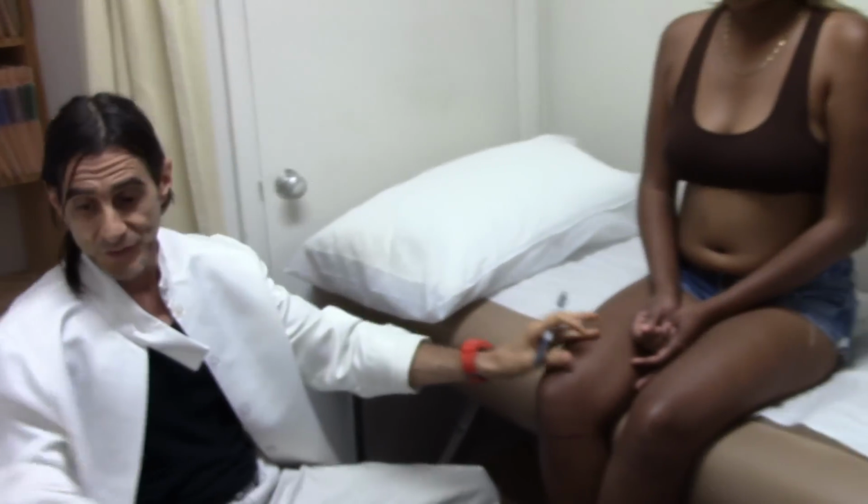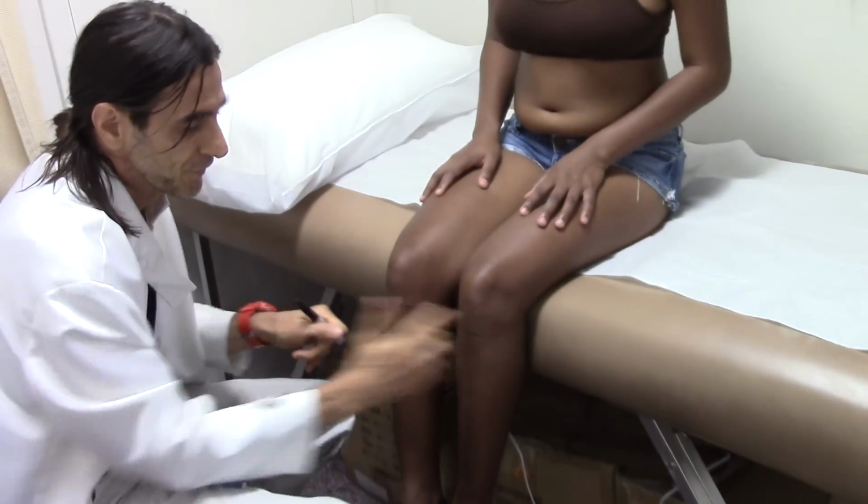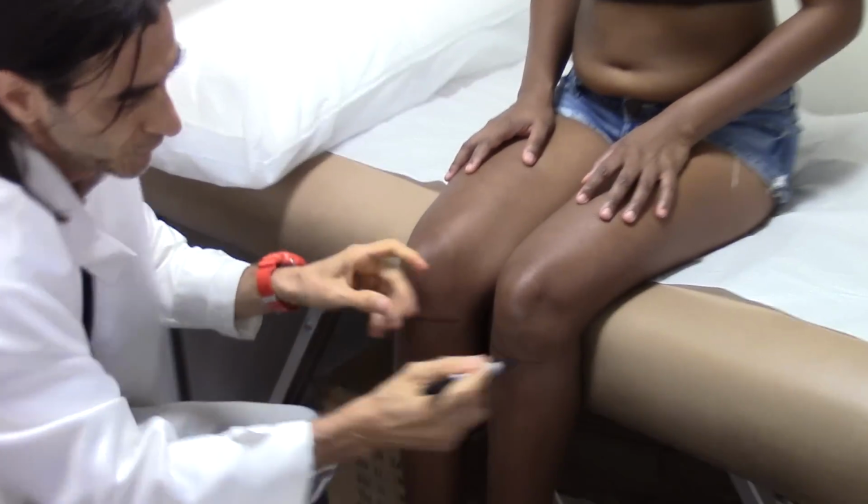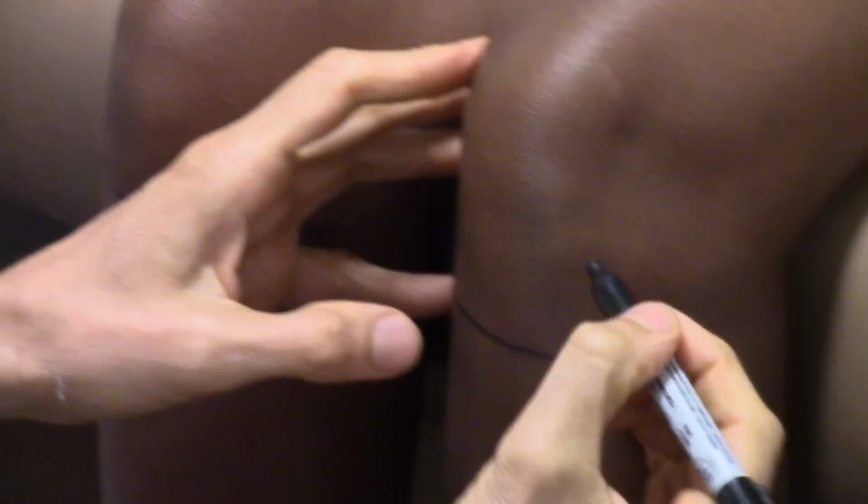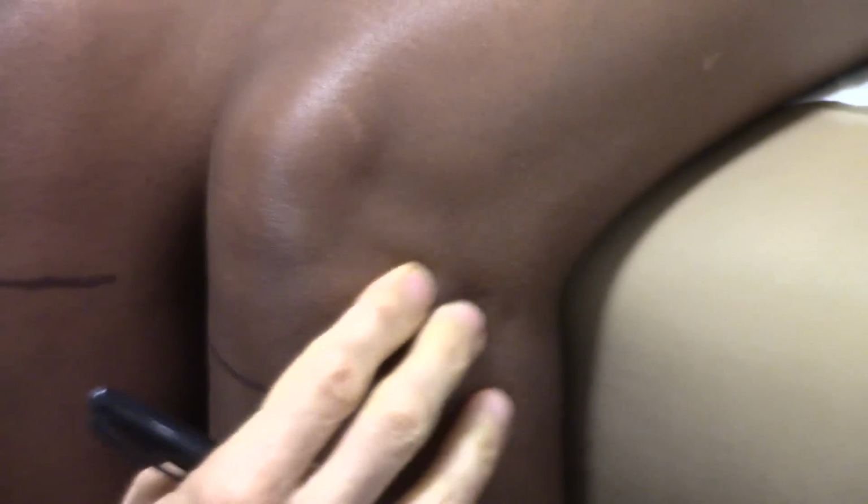But first, what I want to show you on a real knee, with the help of my assistant Anna, is where the growth plate is. This is Anna, and more or less, this is the joint space right here.